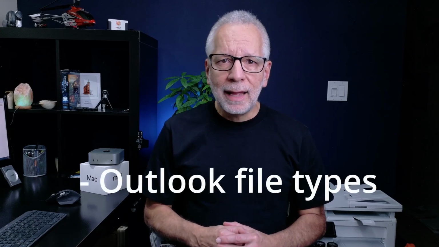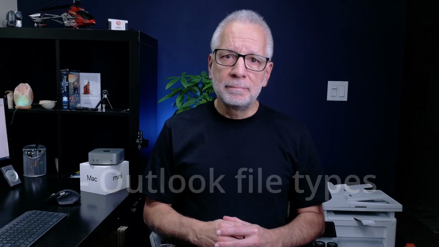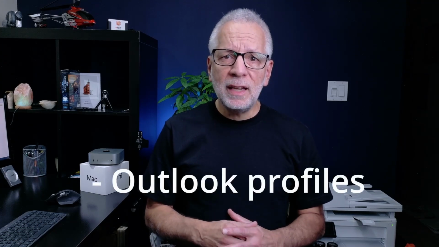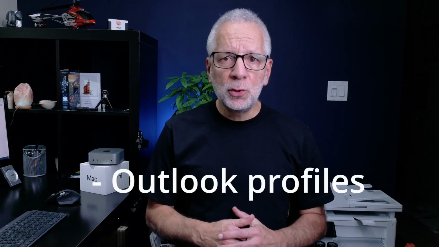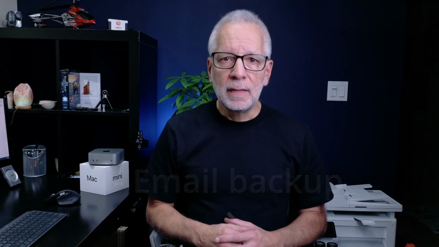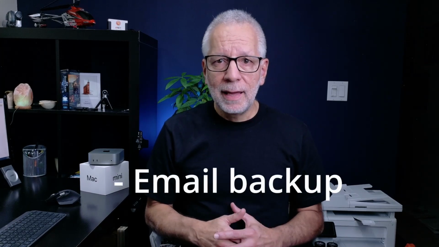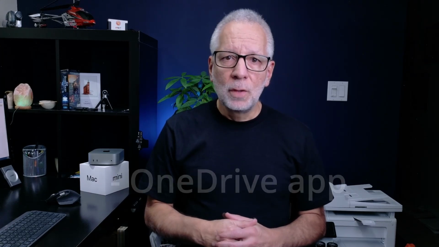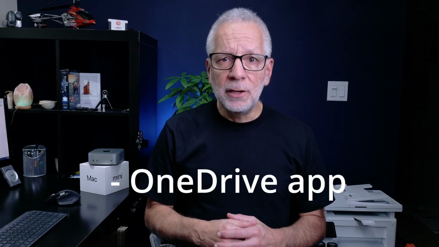Microsoft Outlook for Mac handles file types differently. Outlook profiles work a bit differently on a Mac, and it is important to understand those nuances. Email backup: the process on a Mac isn't the same as Windows. OneDrive: yes, it behaves a little differently on a Mac too. This new Mac Mini will help me dig into this area so I can bring you Mac-specific tips and tricks along with my regular Microsoft 365 content.